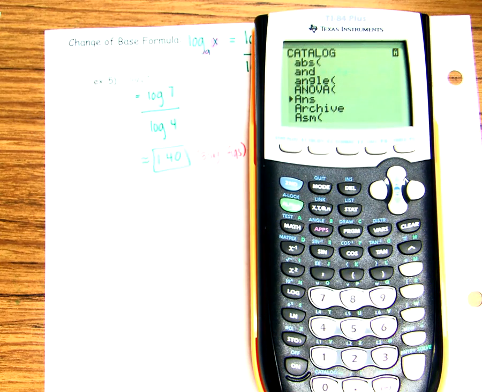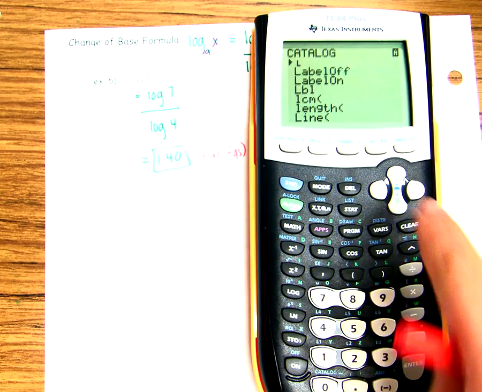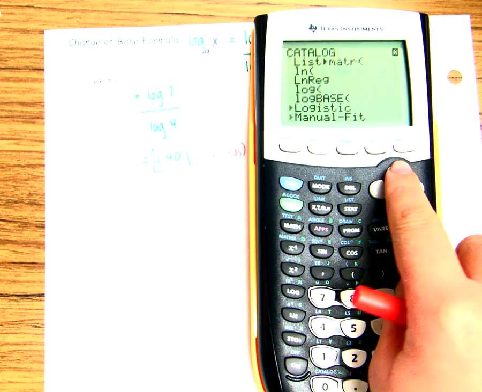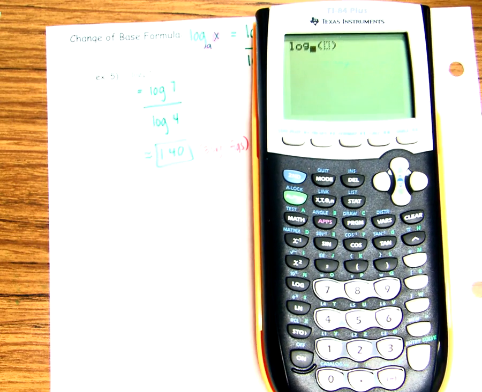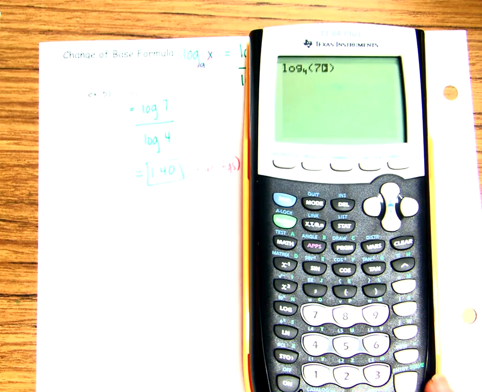I want to get to the log, so I'm going to press the letter L in green. It's going to take me to the L's, and then I can go to log base. If I click log base, it automatically has a base waiting for me, so that'll be a 4, and then this can be a 7. And if I do that, it gives me the same answer.